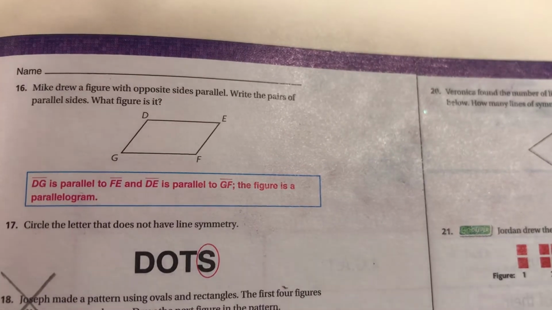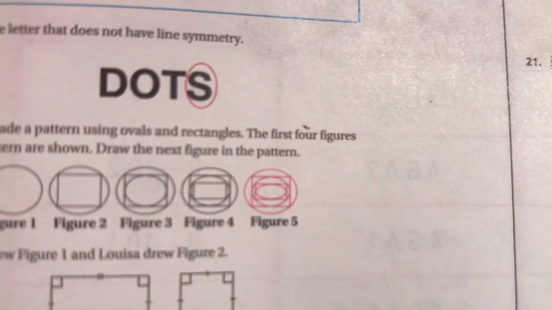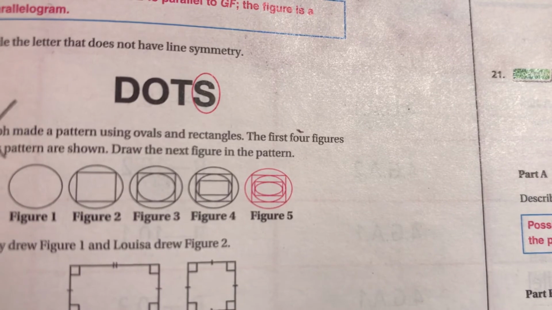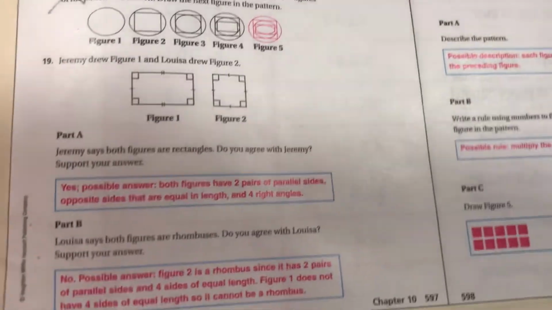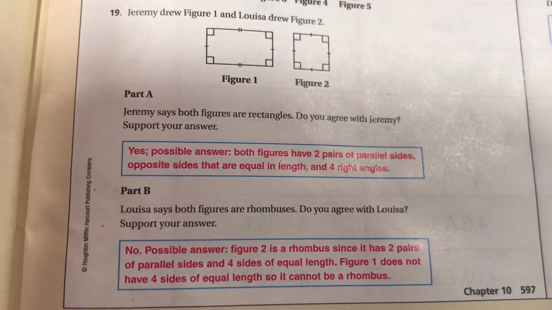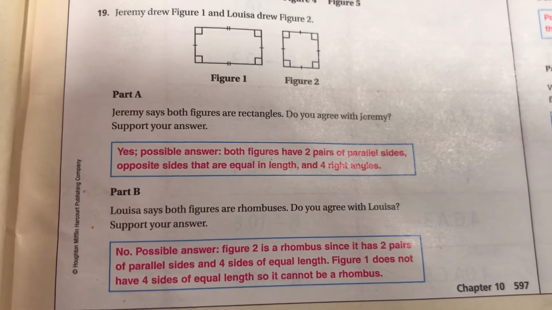So that's that S. Number 18 is a little wacky. That's a possible answer. Looks like each shape was getting smaller and smaller. That one was a little tricky to me. Here's 19. So those are the possible answers. You could have worded it similar to this, but that's what they were looking for.